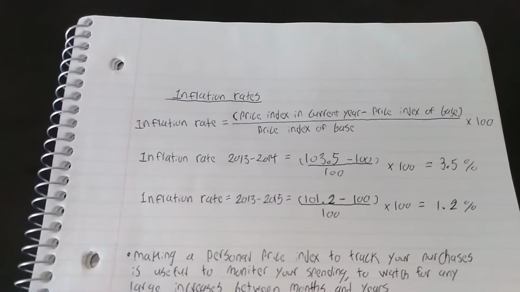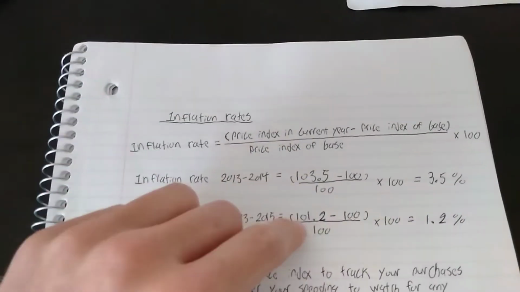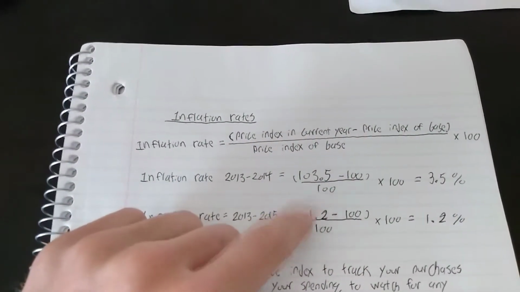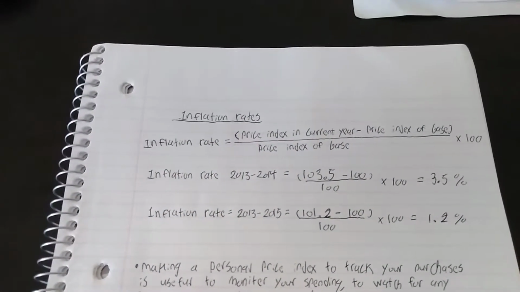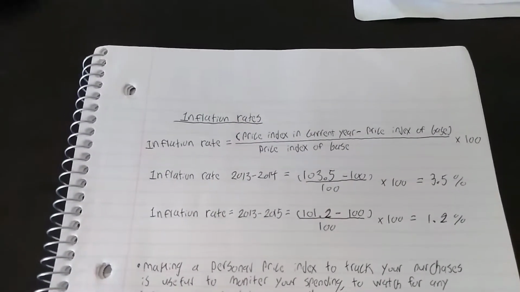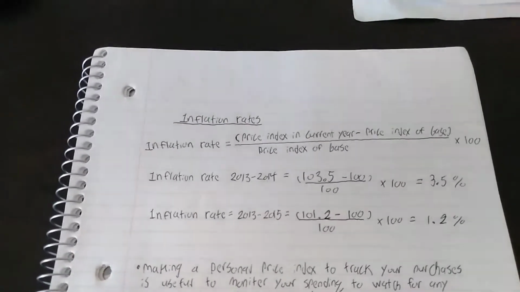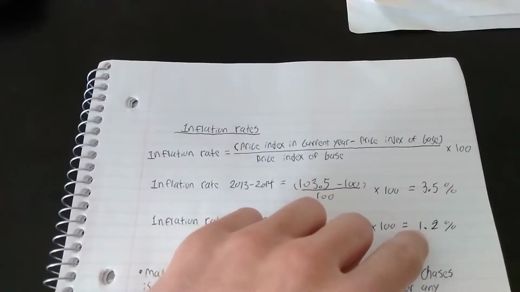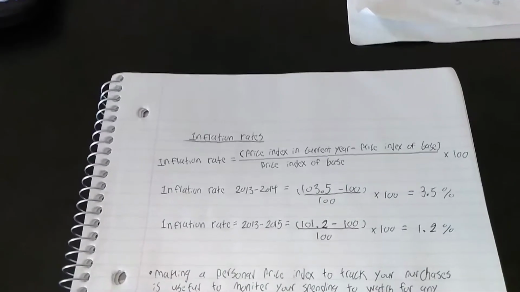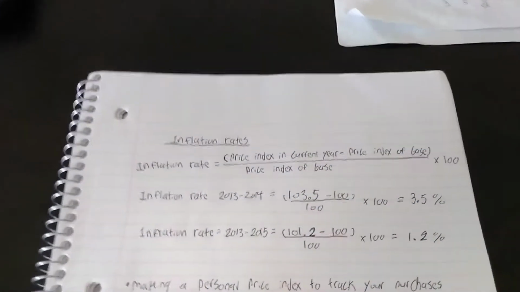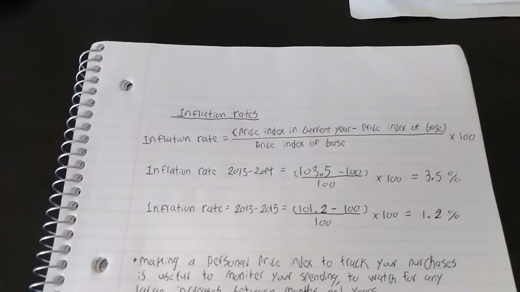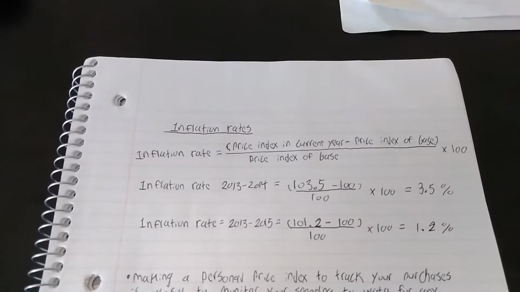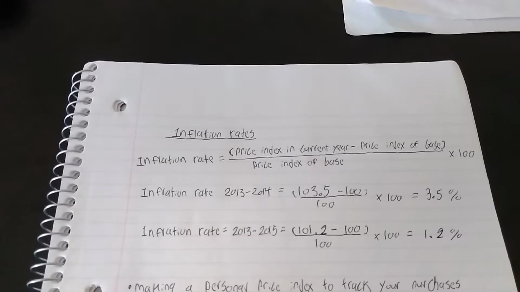From 2013 to 2015, you got 101.2, which is the price index value that we determined for 2015, minus 100, that base value, over 100 times 100, which is going to give us 1.2%. So you can notice that the inflation rate was a lot higher from 2013 to 2014 than it actually was from 2013 to 2015. All right, so making a price index has a number of uses.